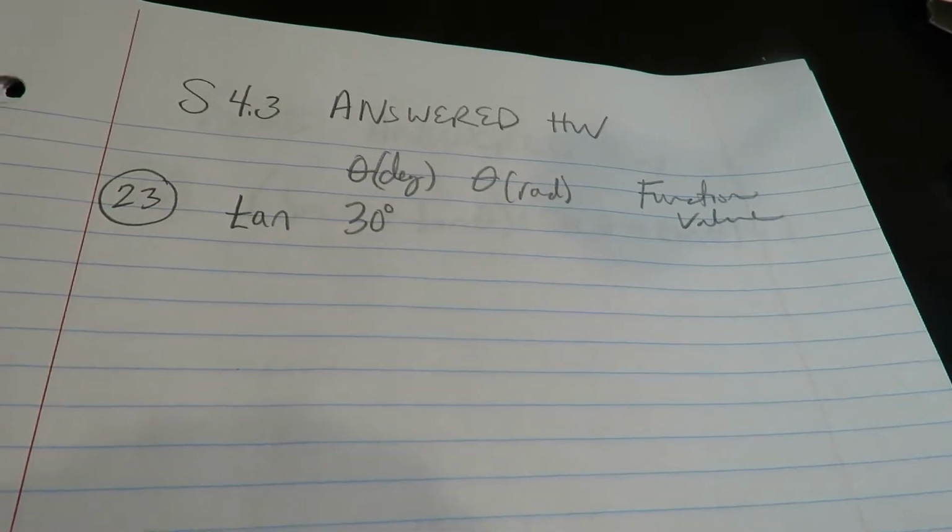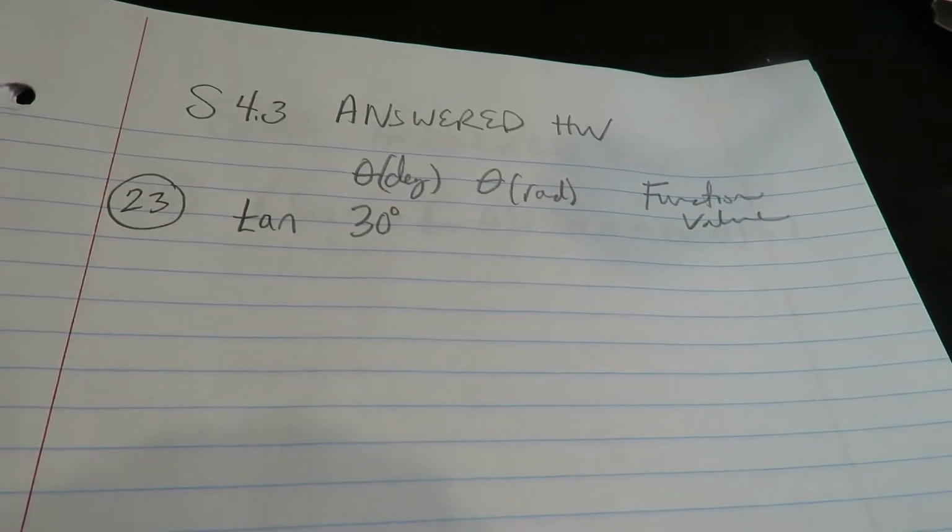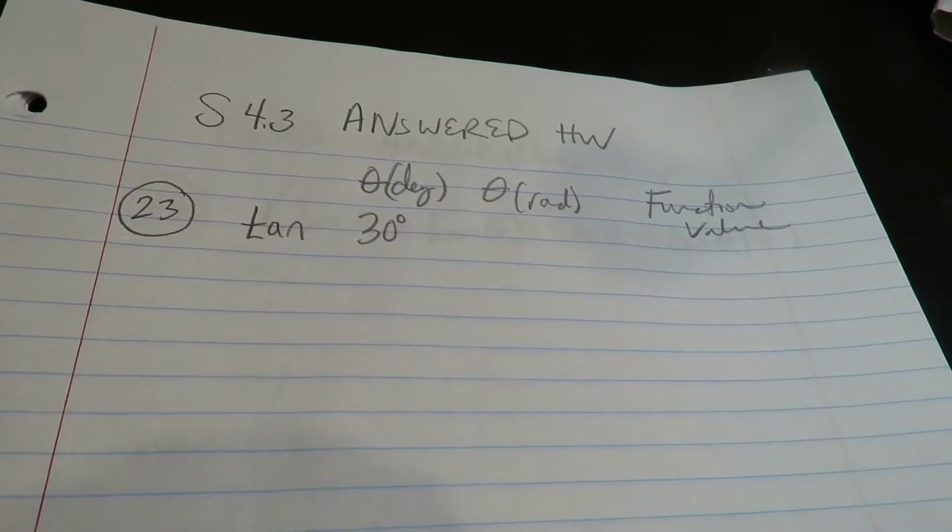Okay, gang, we're going to do number 23 from section 4.3. The standard angles are 30, 45, 60, and your quadrantal angles. So you sort of want to know those like the back of your hand.